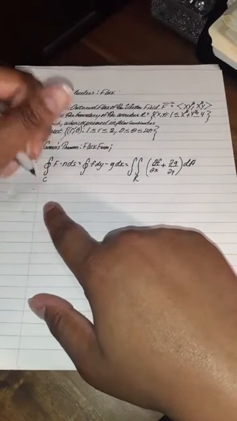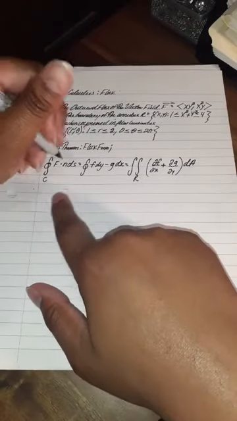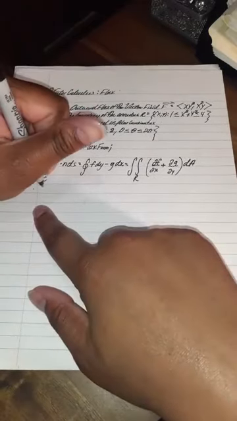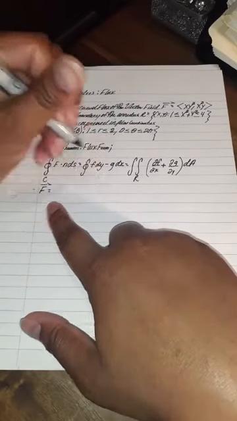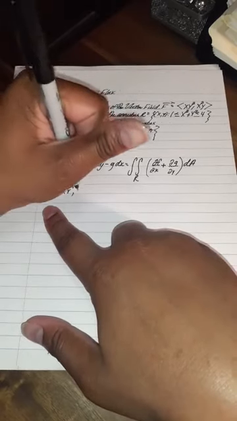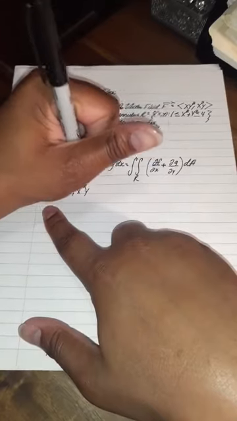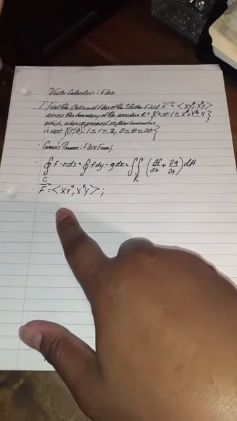Now we're going to use this to find the flux. The best thing to do is to identify what f is and what g is. We're given the vector field. Let me write the vector field back down here because it is up there and you might not be able to see it. So this is our vector field that they gave us, and we simply need to identify what f is and what g is.